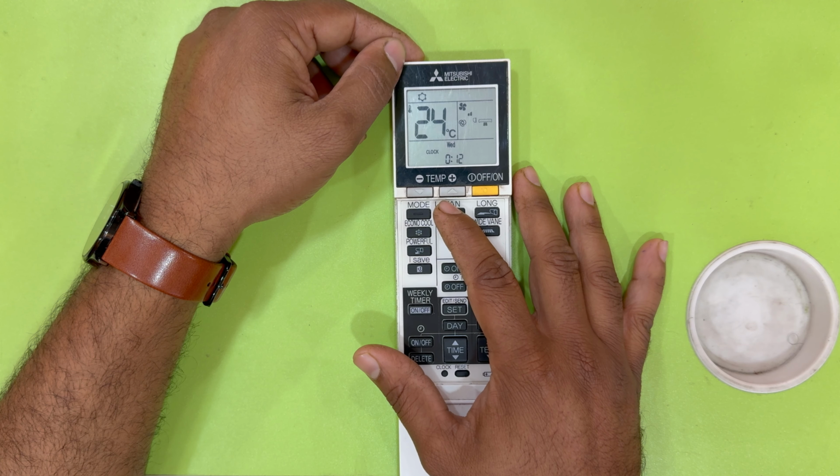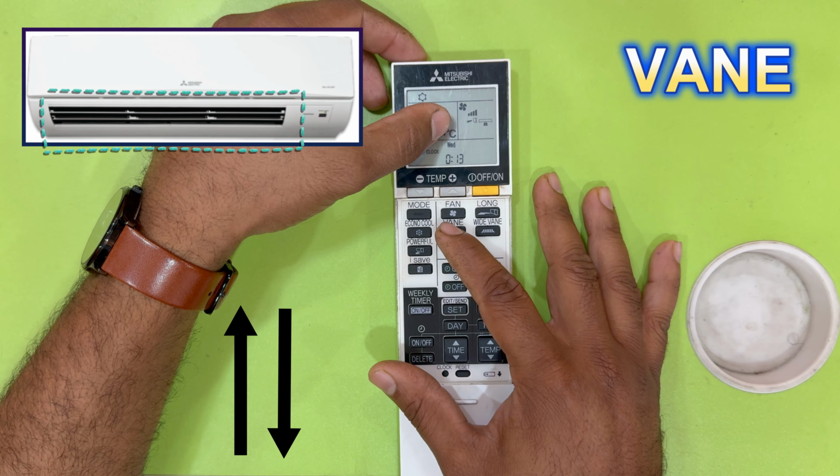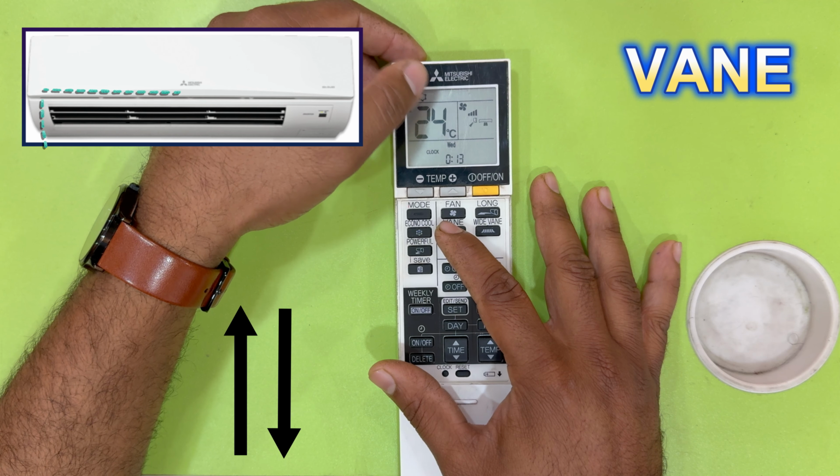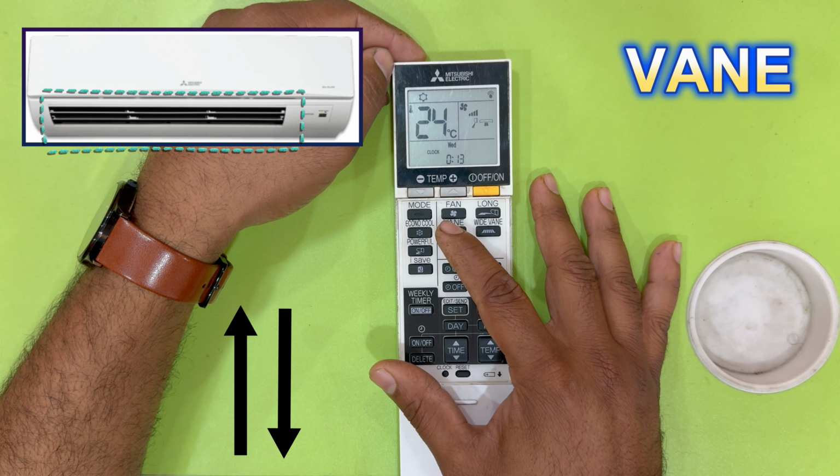The next button is vane. This button controls the front swing of the AC. It works in an up and down motion. Using this swing will help the AC cooling spread faster in the room, and wherever you want to stop the swing flap, pressing this button will stop the AC swing flap there. You can also see the swing direction on the remote, and pressing this button again will make the swing flap work automatically.